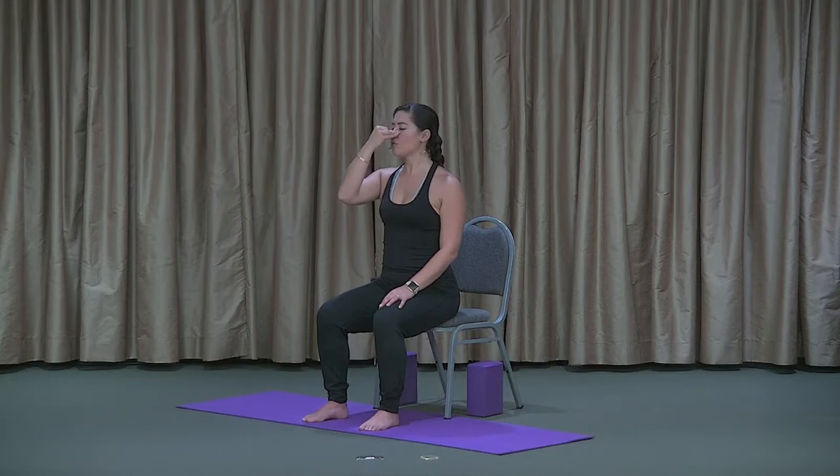Take about 2 more rounds here. When you're ready to let go of this technique, do it on an exhale. And as you exhale, do so through both nostrils.